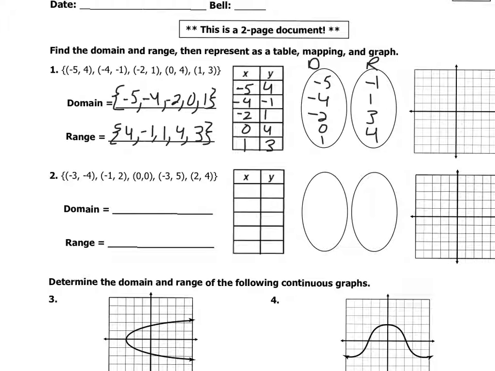Okay, so your domain, you'd have -5, 4, you'd have -4, -1, you'd have -2, 1, you'd have 0, 4, and you'd have 1, 3. So you see how there's 2 arrows that are going down to 4. That's it.